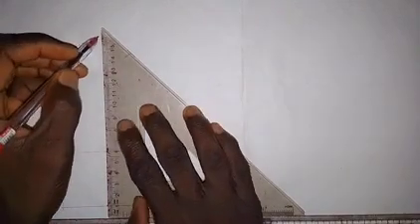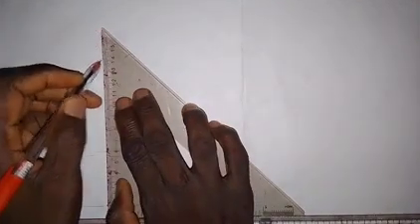And then the next thing that we are going to do is to divide 76 into 2 equal parts. That will give us 38, so that we can draw the center line. I'll take a measurement of 38 millimeters here. This is 38 millimeters. Then I'm going to draw a vertical center line through this point, and it goes like this.